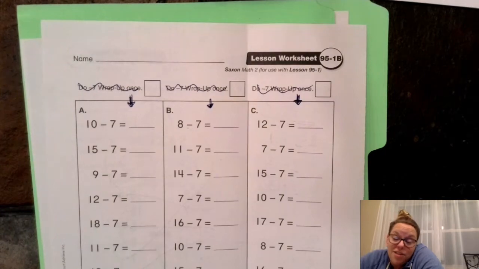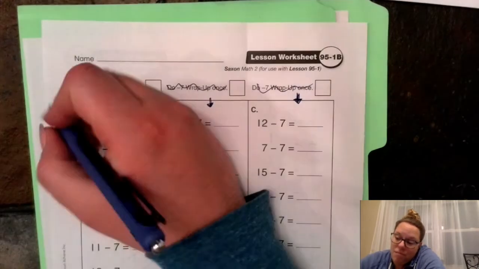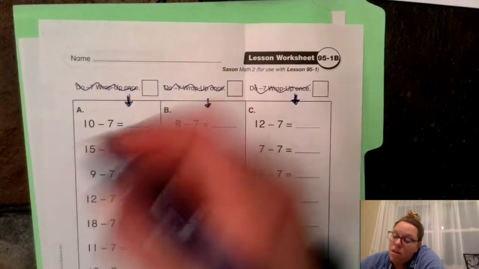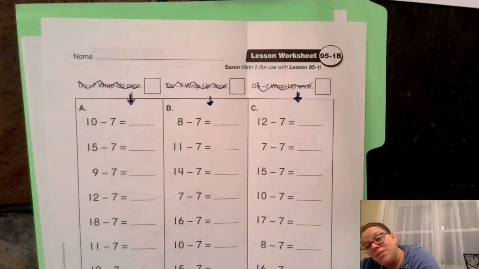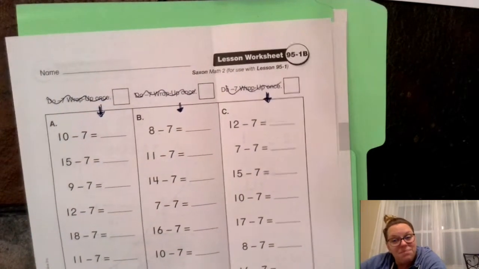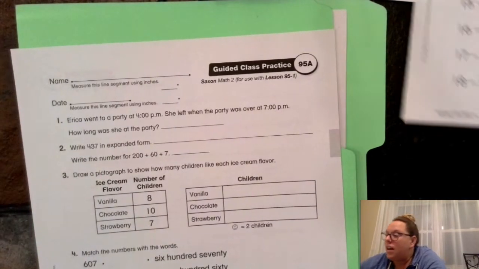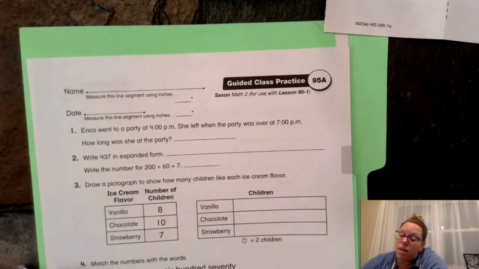If you want to challenge yourself, set a stopwatch or something and see how long it takes you to do column A and put the time of how long it took you. Then do the same thing for column B. See if you're any faster in column B. And then do the same thing for column C and see when you were the fastest getting those facts done, okay? When you're done with that sheet, we're going to move on to doing just a little bit of work with the guided class practice.